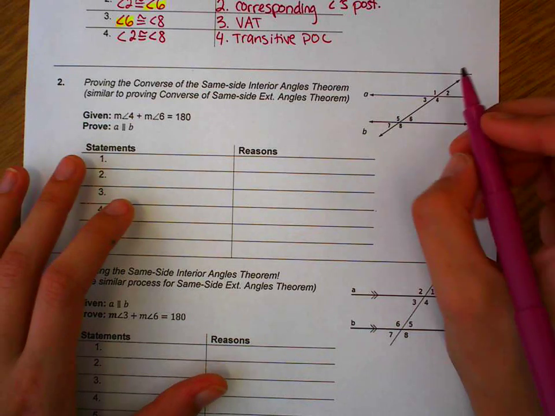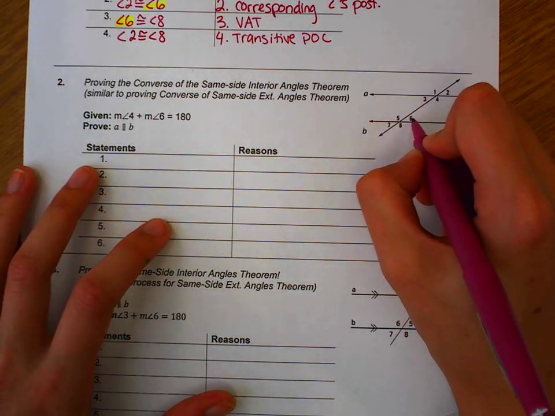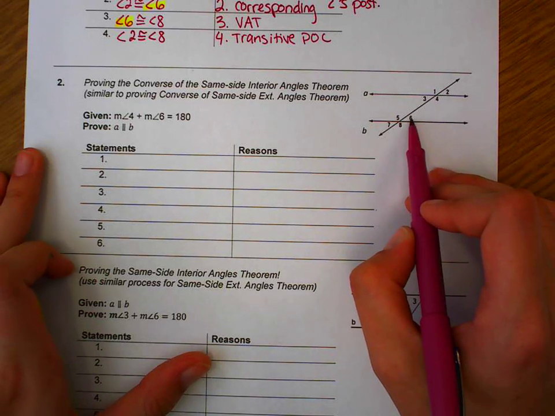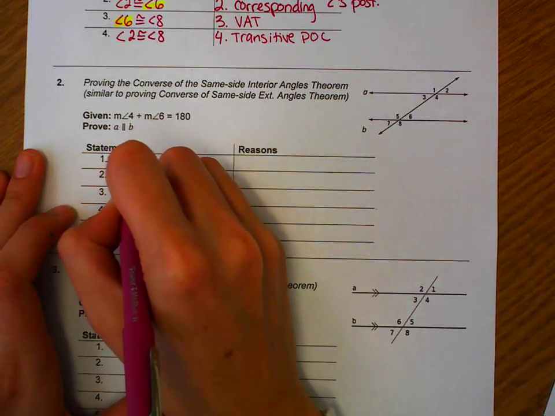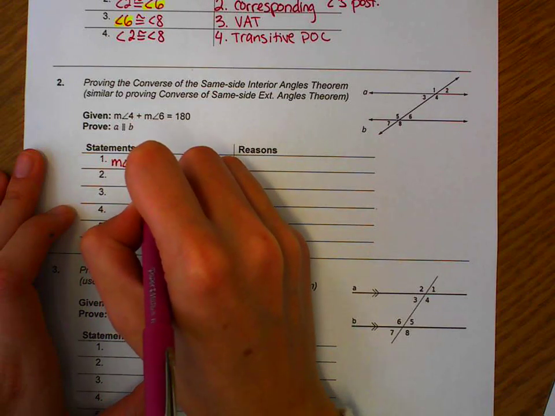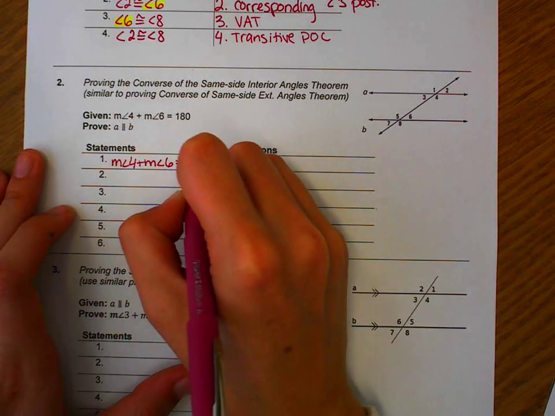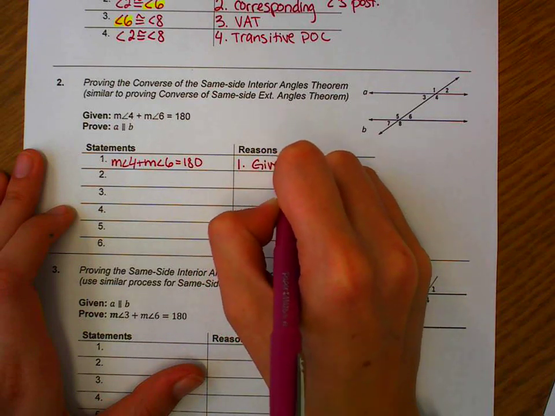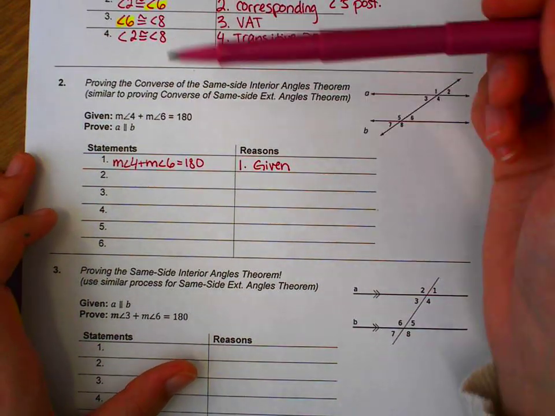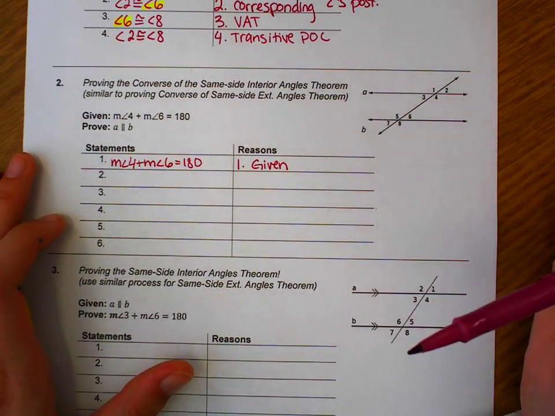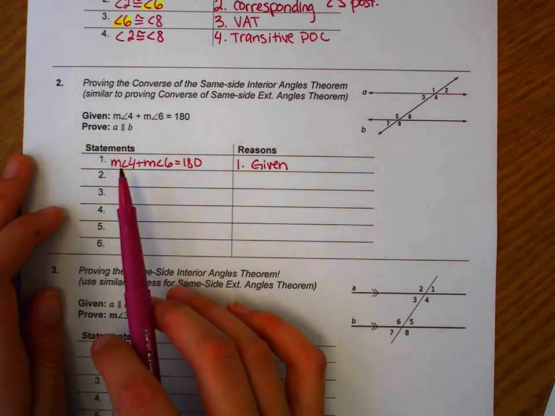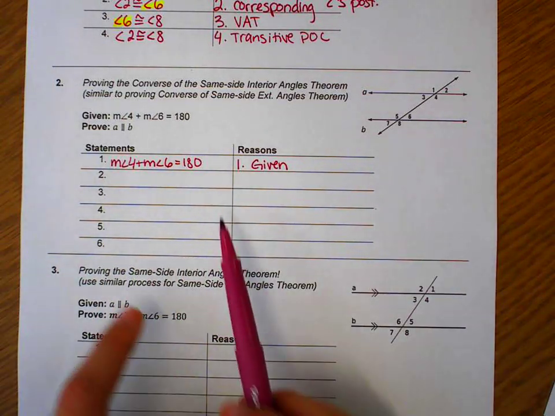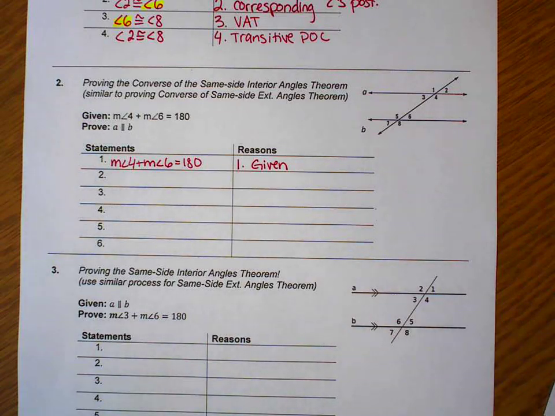First off, the given is the measure of angle 4 plus the measure of angle 6 equals 180. That's my given. And again, I didn't mention this yet, but don't be alarmed if you have some of the statements filled in already. We're just going through and explaining how we come up with our statements. We want to give a more in-depth description versus just going from the statements and then filling in the reasons.